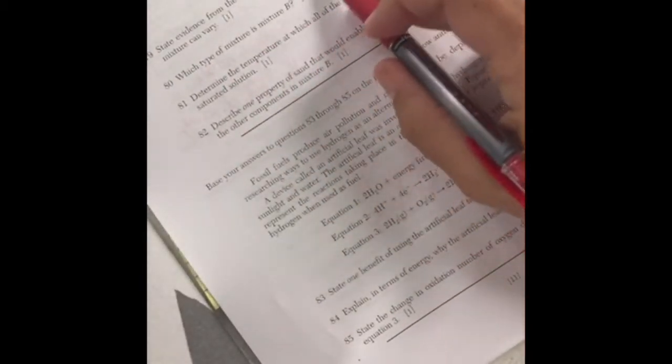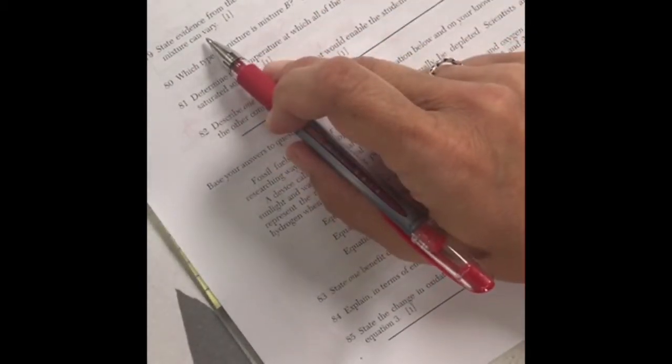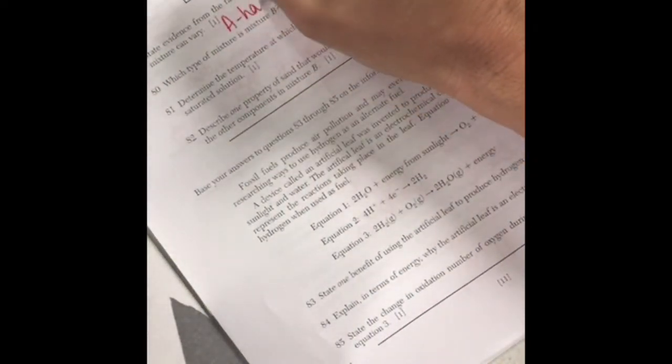State evidence from the table indicating that the proportion of components in a mixture can vary. So up here, a student prepares two 141-gram mixtures, A and B. Each mixture contains NH4Cl, sand, and water at 15 degrees. Both mixtures are thoroughly stirred and allowed to stand. The mass of each component used to make the mixtures is below. So state evidence indicating that the proportions in a mixture can vary. So mixture A has 40 grams of NH4Cl, and B has 10 grams, and I could keep going.